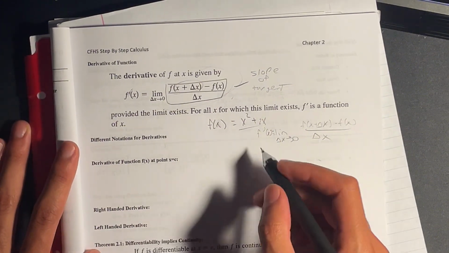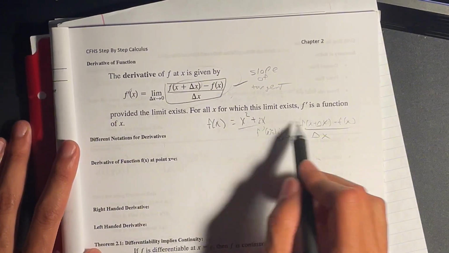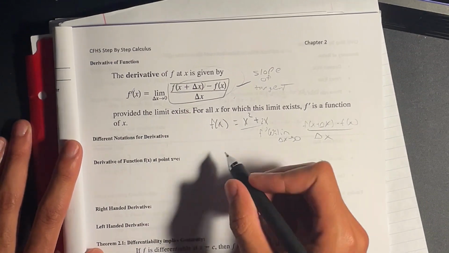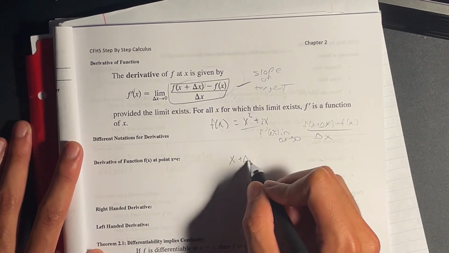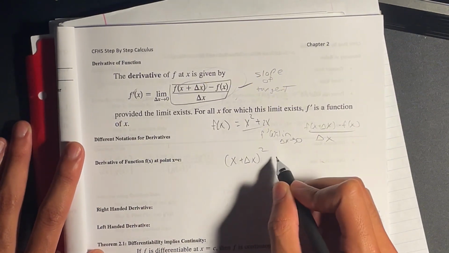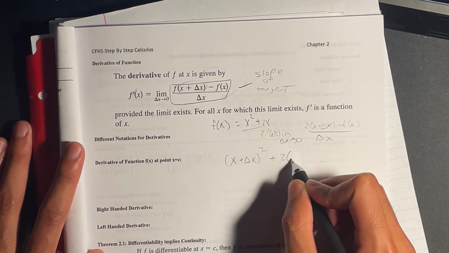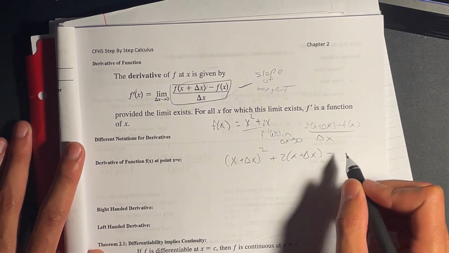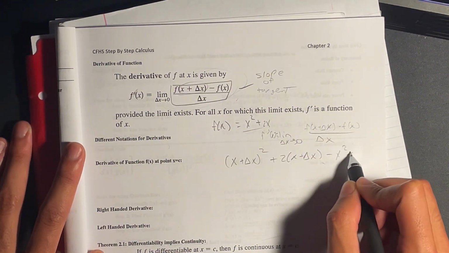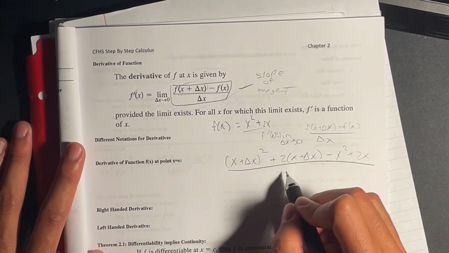Step two would be substitute. So like I said, for every x you plug in x plus delta x, so this will be x plus delta x squared plus 2 times x plus delta x, minus just the f of x, which is just x squared plus 2x, all over delta x.